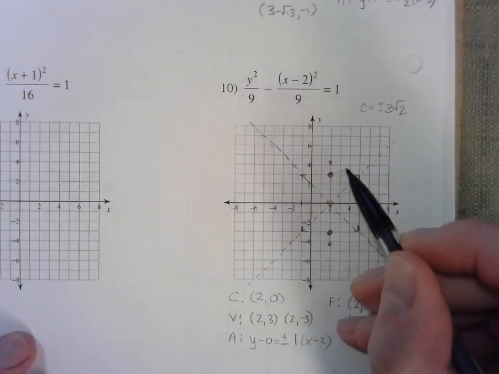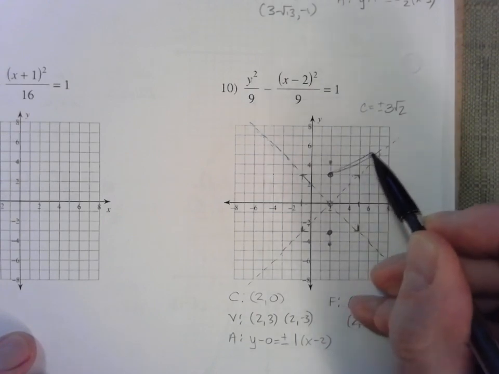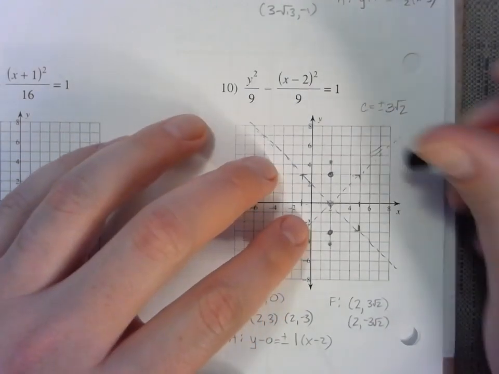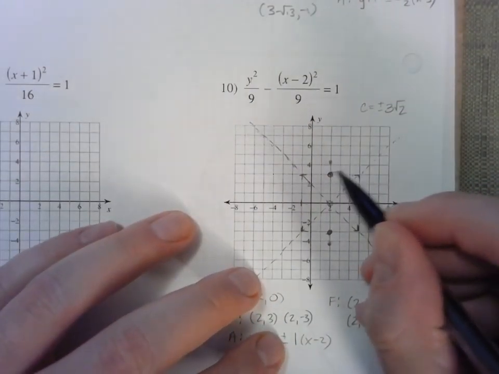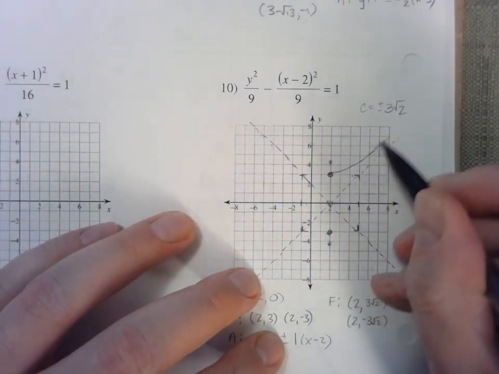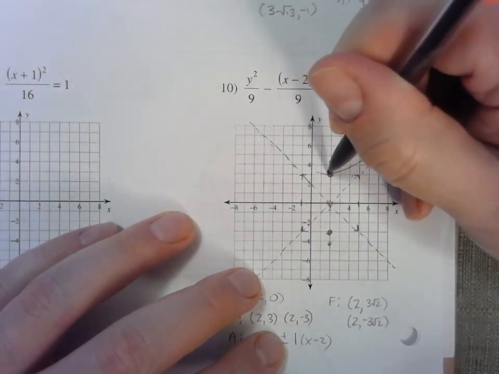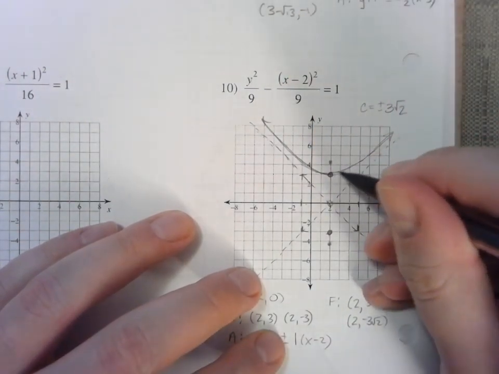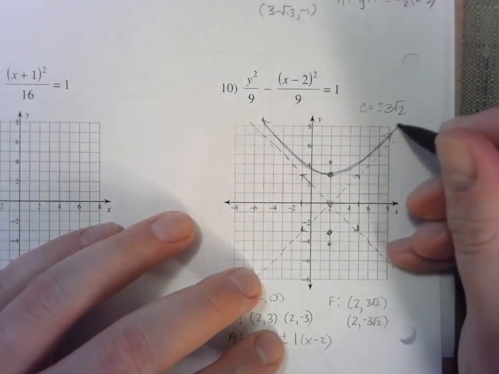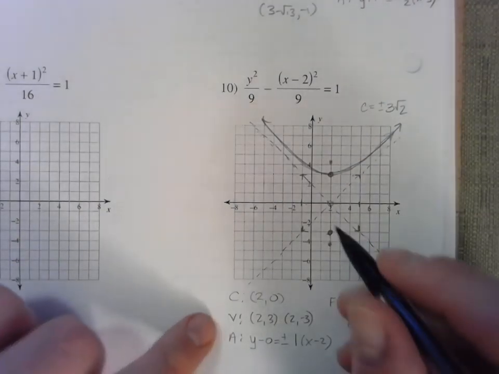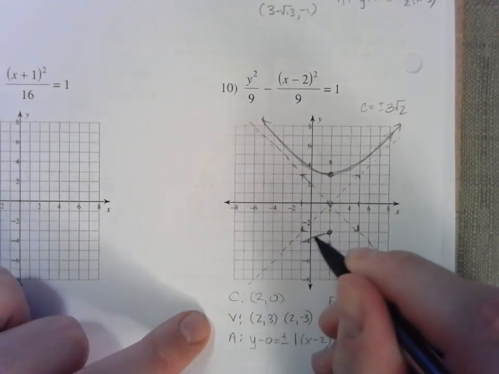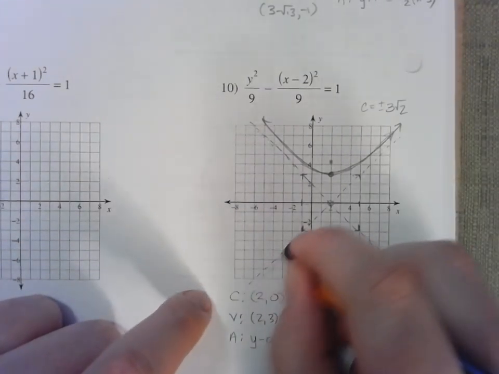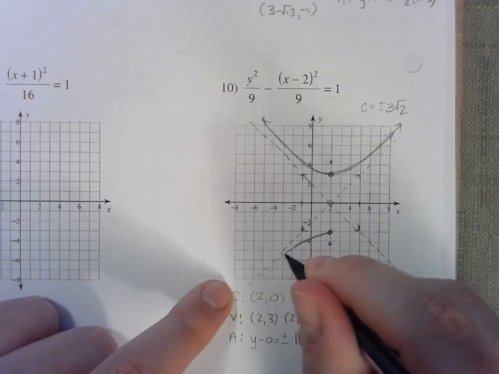Finally, let's sketch a graph. I just did not like that. Let's try this again. Let's try to do that nicer. There we go. That one's looking pretty good. Let's do the bottom. Oh, actually, it shouldn't get farther away. Once it gets close, you really don't want to turn it back around. You want it to get closer and closer.